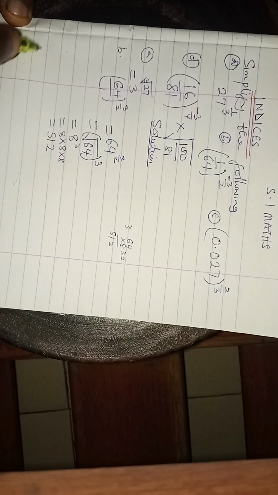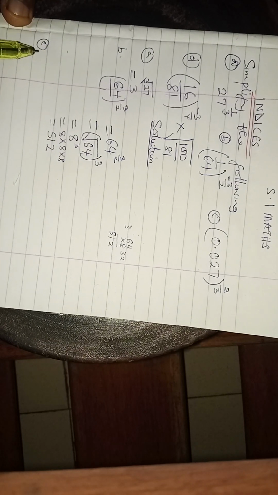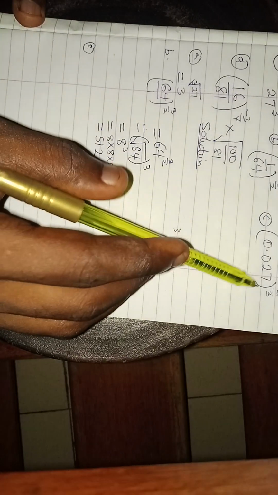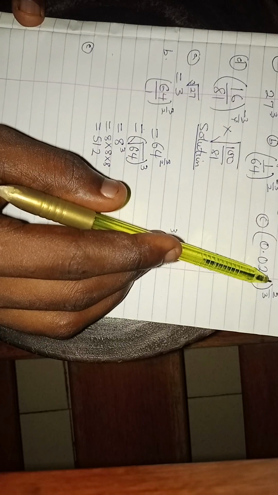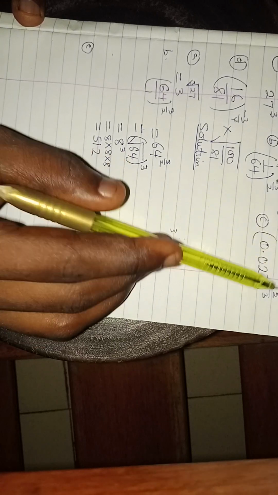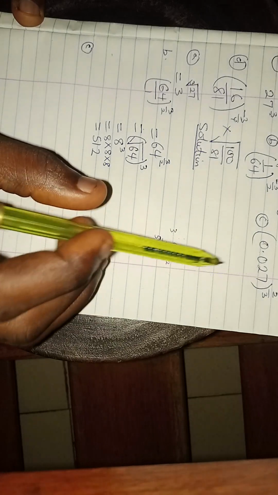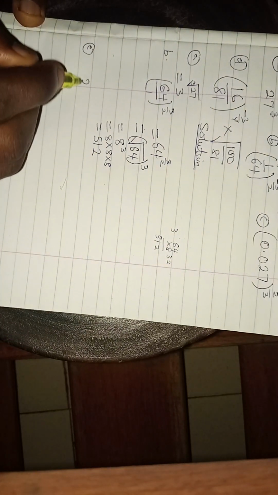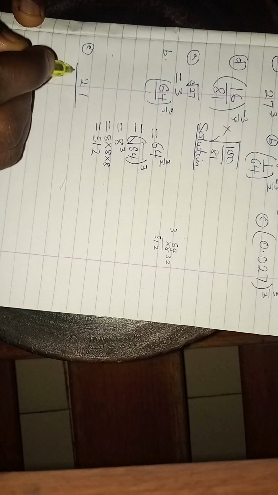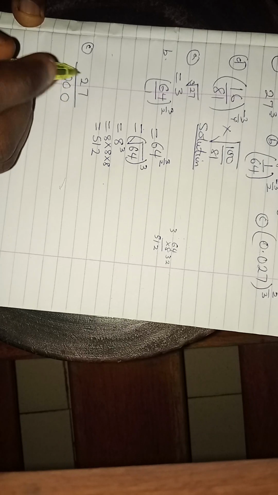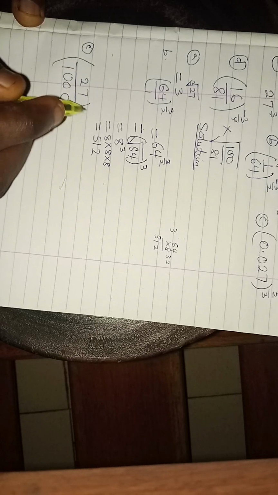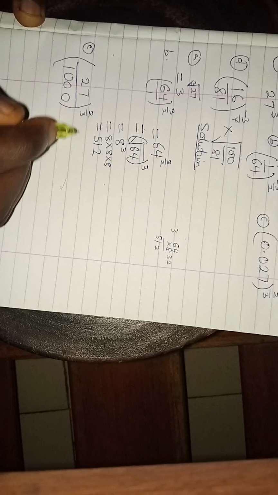So C, what you are expected to do is change this decimal number to a fraction. If I change 0.027 to a fraction, I have 27 over 1000, raised to the power of 2 over 3.